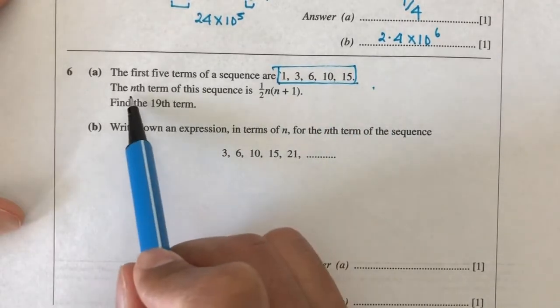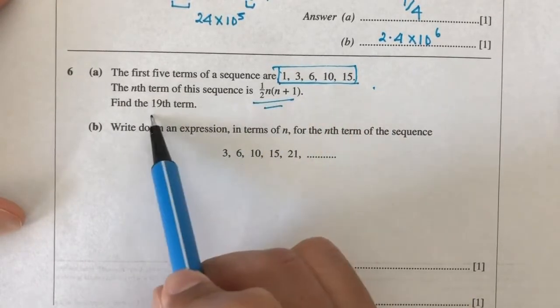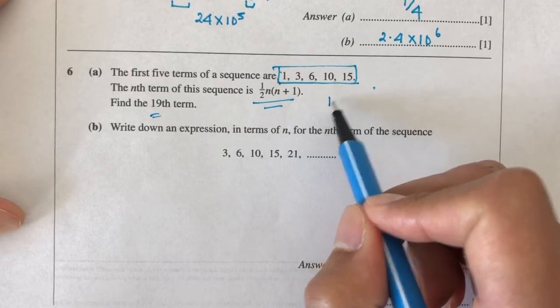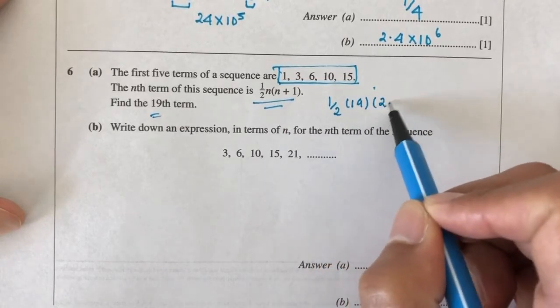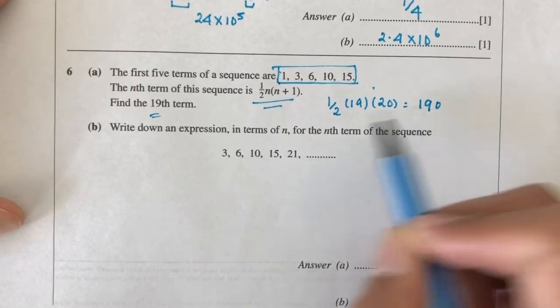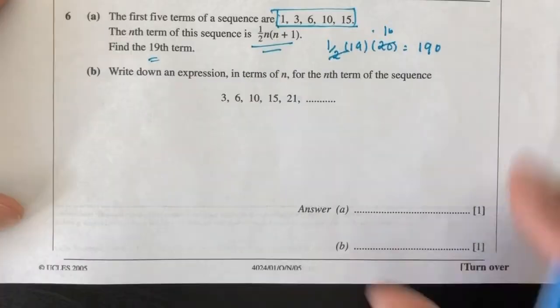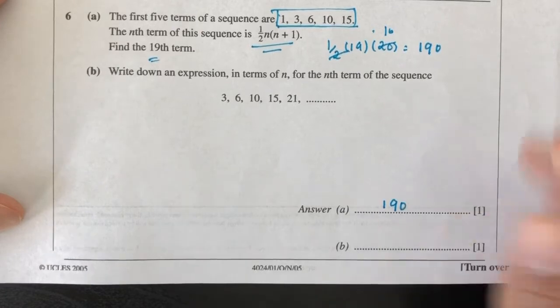Okay, now the nth term is given to us. Find the 19th term, so pretty easy. Replace the value of n by 19. That will be 19 times (19 plus 1), which is 20, so that will be 190. So your answer is 190 for the first one.